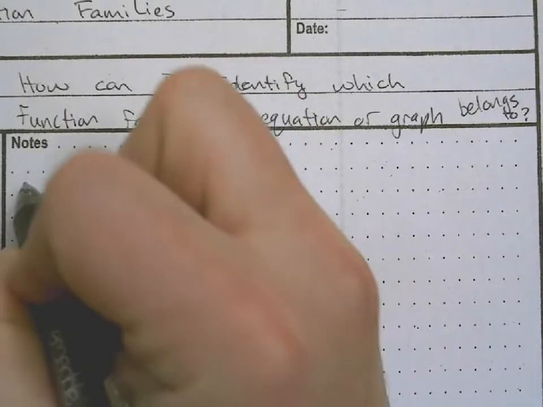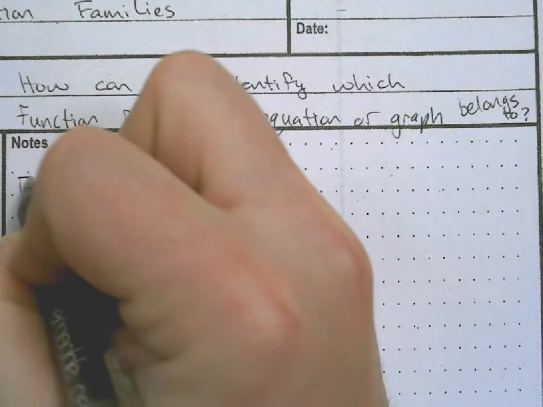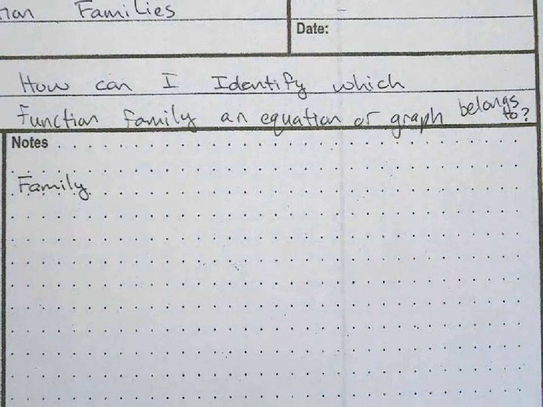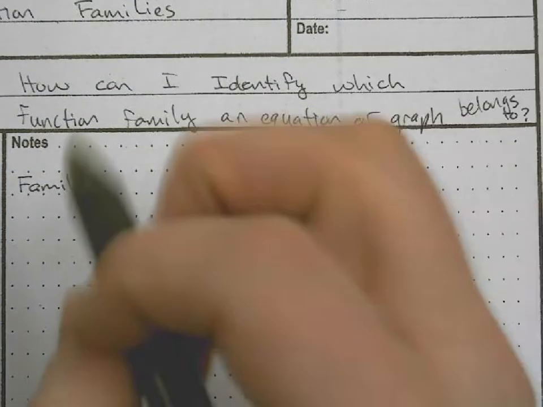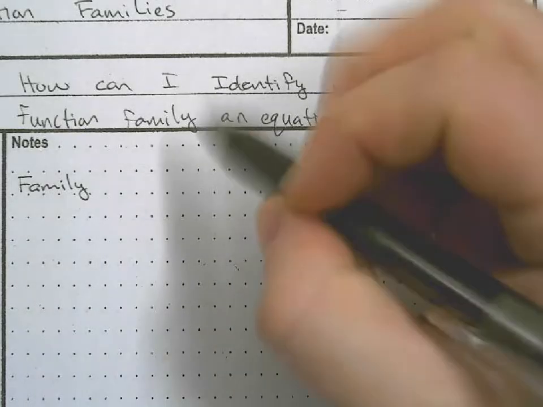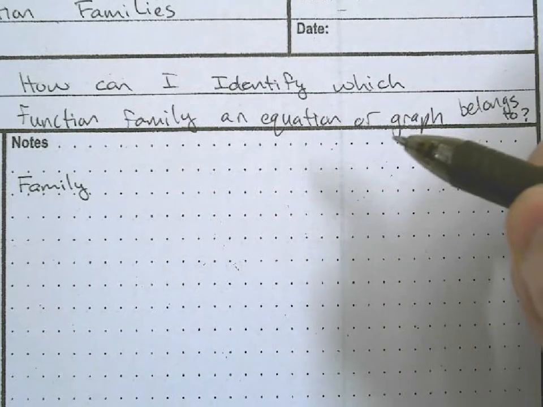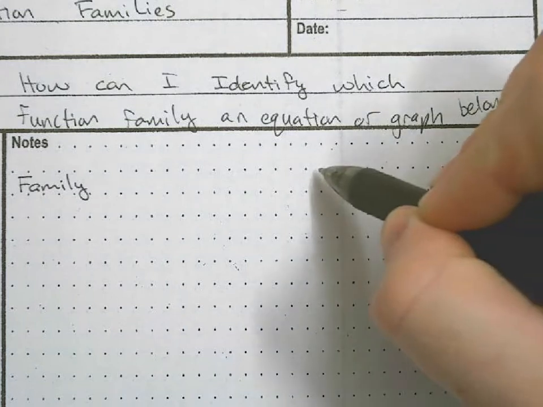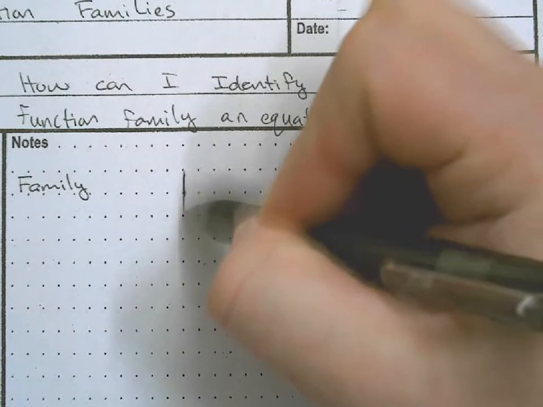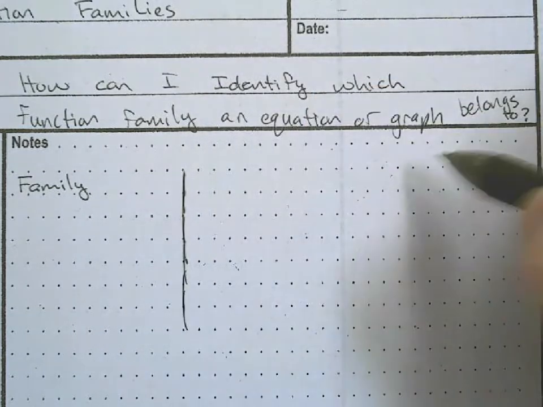So we'll have three categories. We'll have the family, and that's where we'll also give a word definition. Let's see. We need the most space for graphs. Let's go about there.